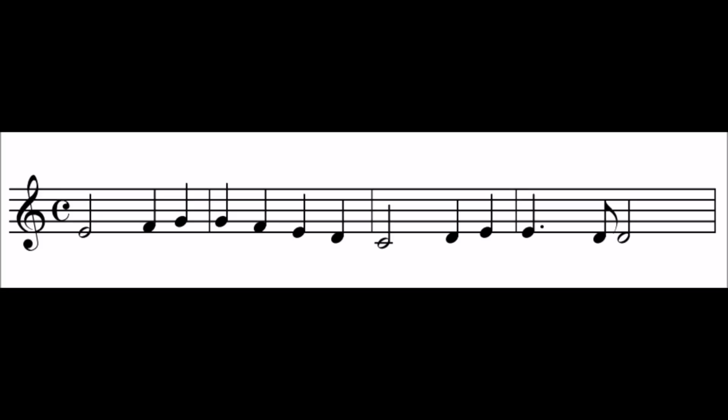Another point worth remembering is that it is good to end on a fairly long note. In this example, it ends on a minim. If it were a quaver, it would end too abruptly and not sound finished.